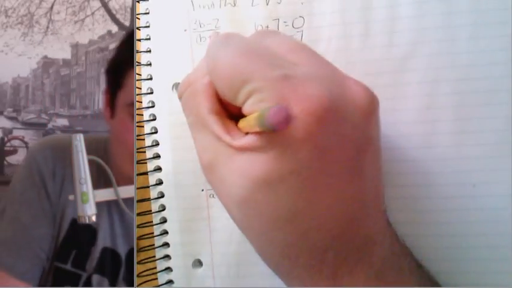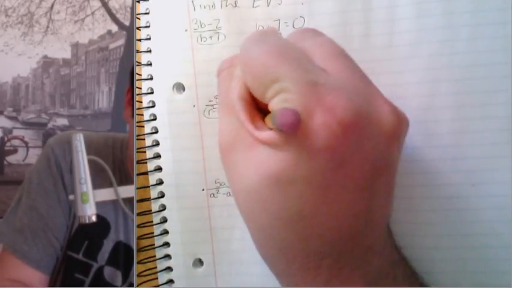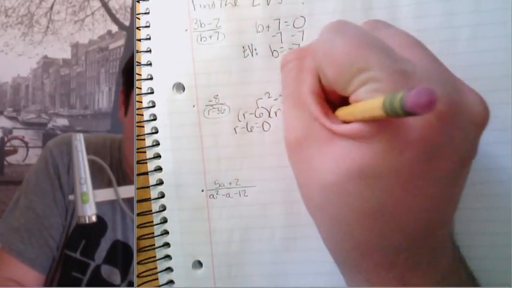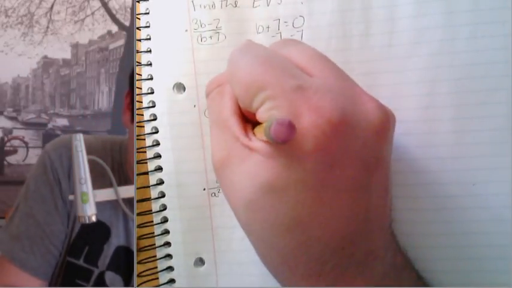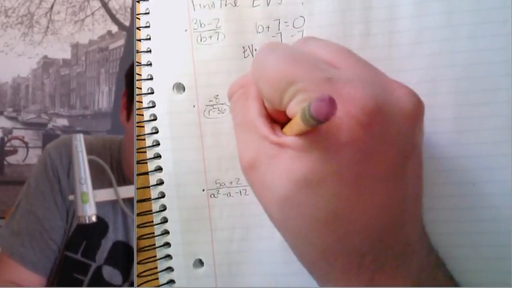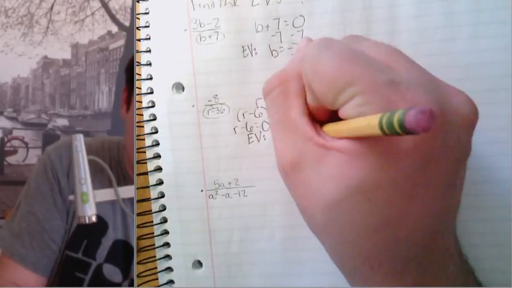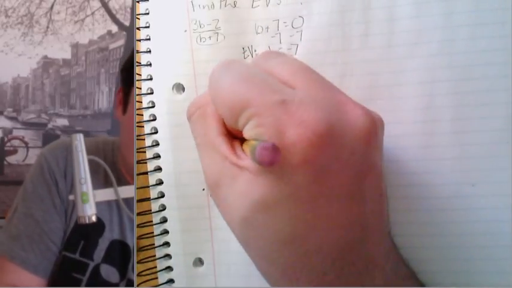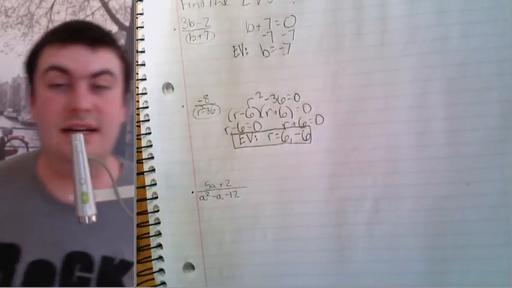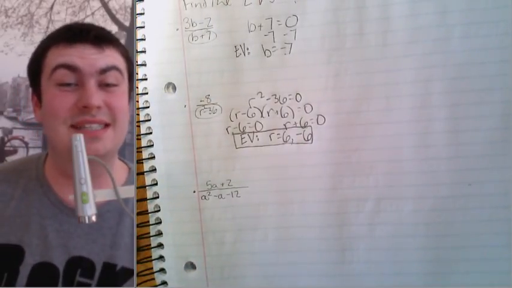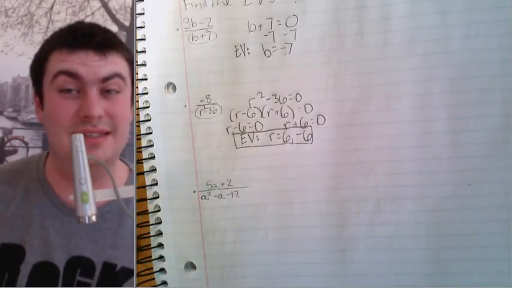So then we can say that r minus 6 equals 0 and r plus 6 equals 0. Then our excluded values are when r is equal to 6 or when r is equal to -6. So those are our excluded values right there.